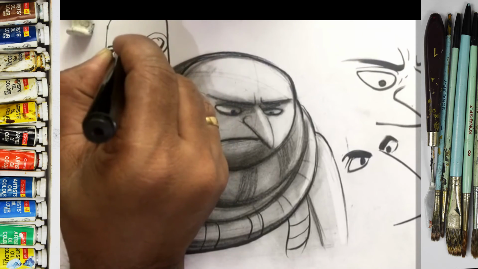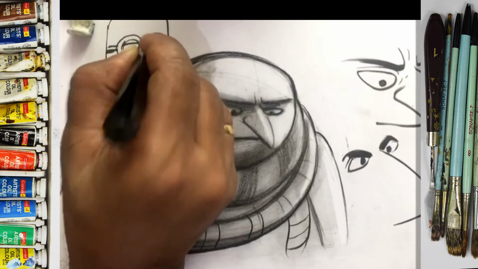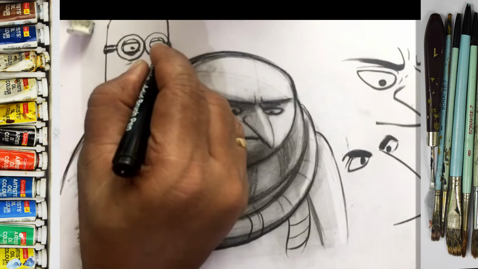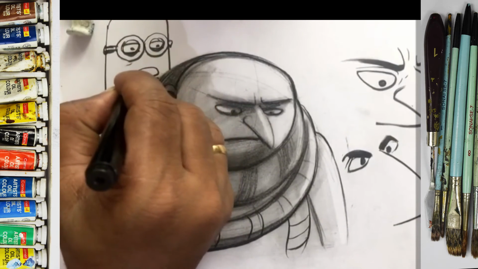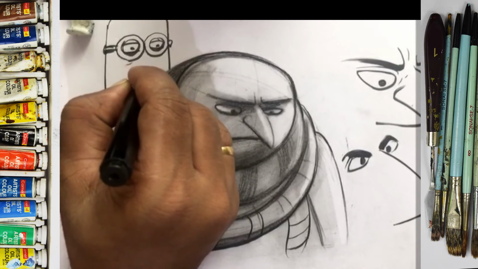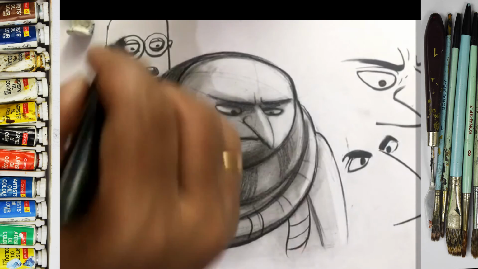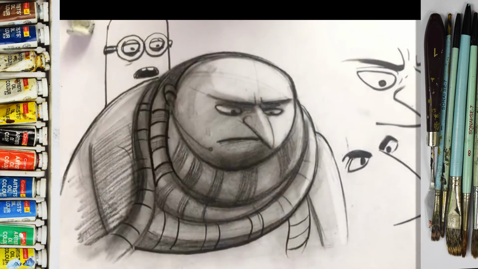Like this. This is the Incredibles movie. We are using this.